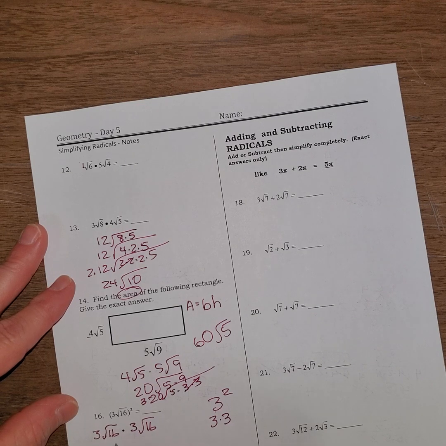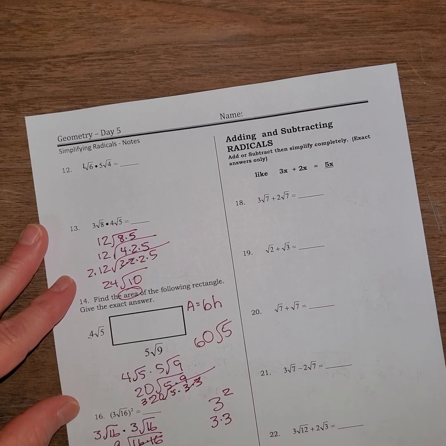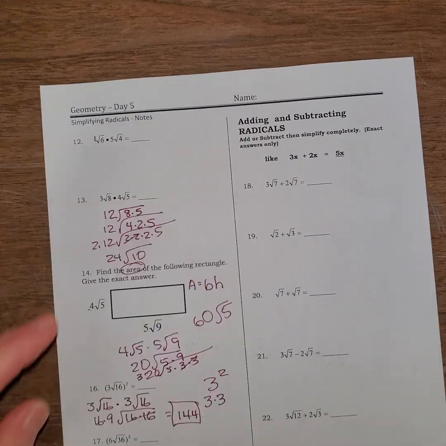So outside times outside is 9. Inside times inside works out nicely because it's going to be a perfect square. Cancel the 16s, a 16 comes out. Man, they are giving me a hard time. That's 9 times 16, 144, okay? 144. My brain's not working great.